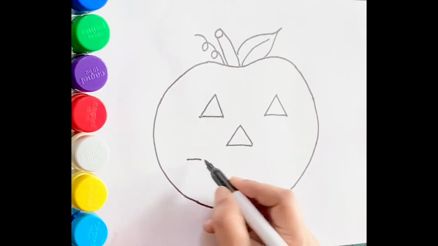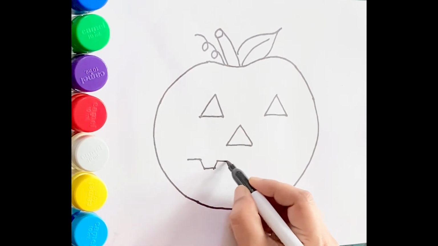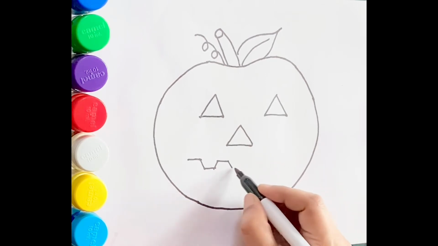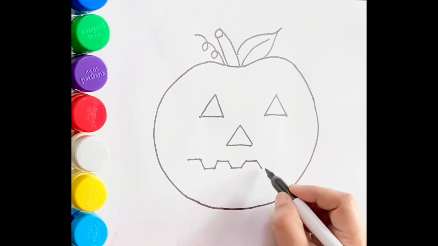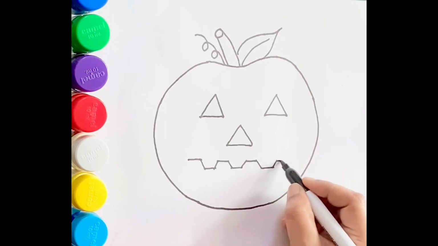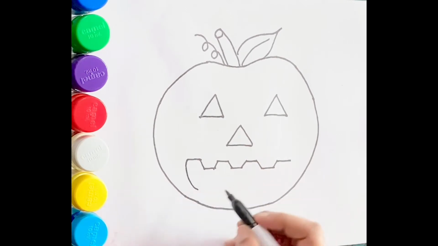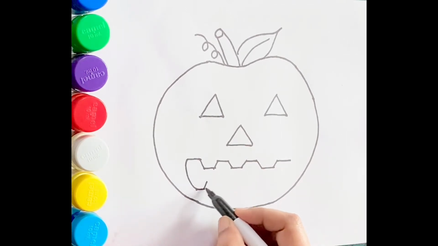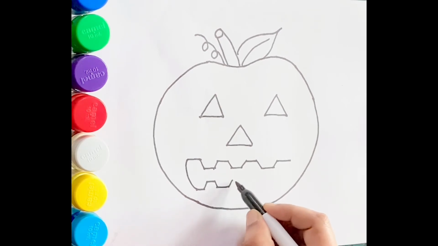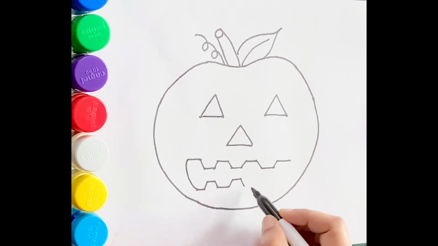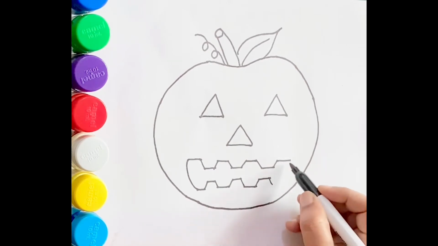Draw a sleeping line and then slanted line, again sleeping line, again slanted line, sleeping line, slanted line. Continue that for another two. Then draw curve and again start doing slanted line, sleeping line, slanting line, sleeping line, and continue for another two.